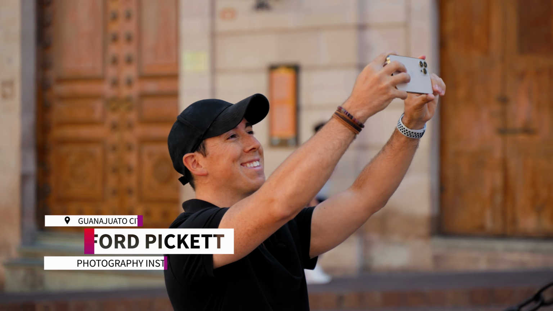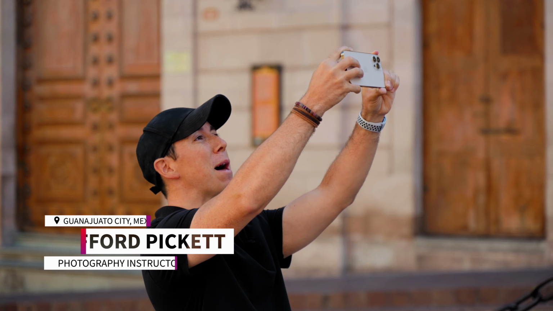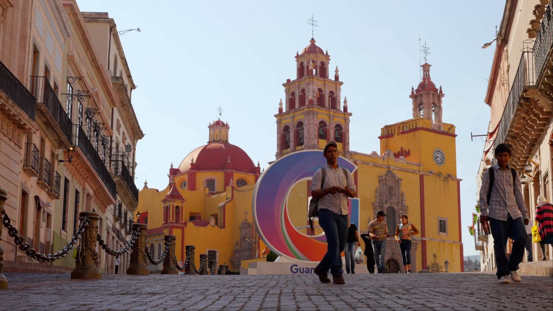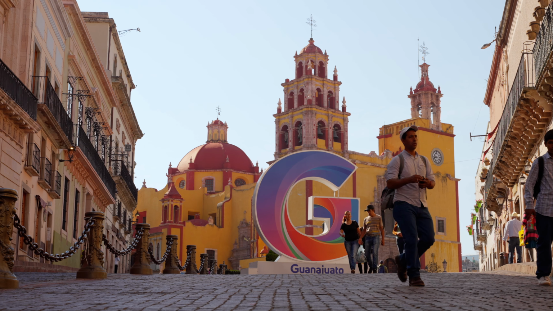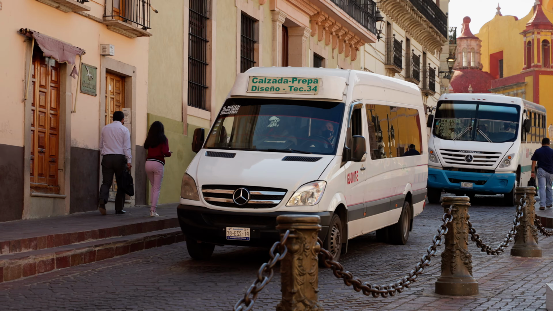So check out this scene here. I just saw this out of the corner of my eye as I was walking away from that plaza. And this G that represents Guanajuato is just absolutely beautiful. And I think this is gonna be a really cool place to take a photo.